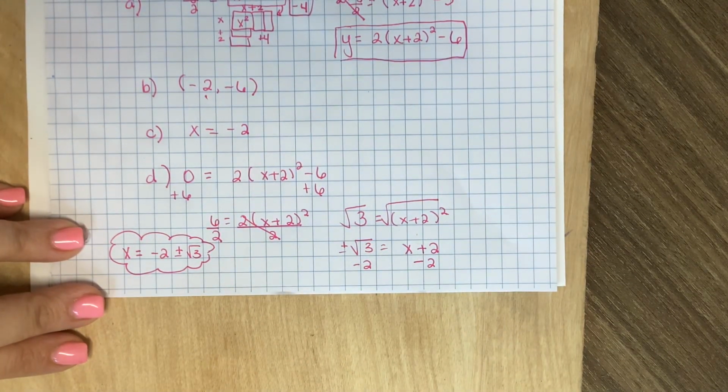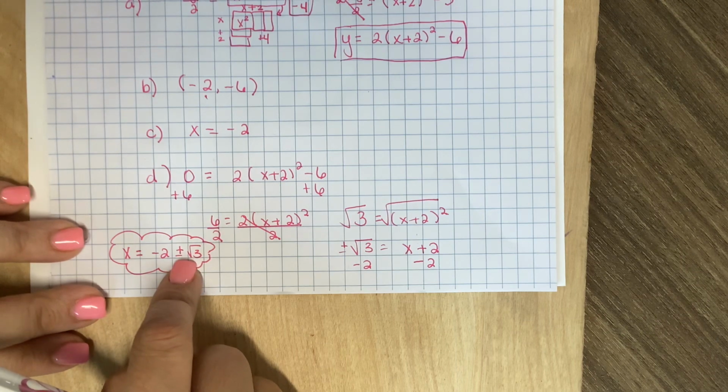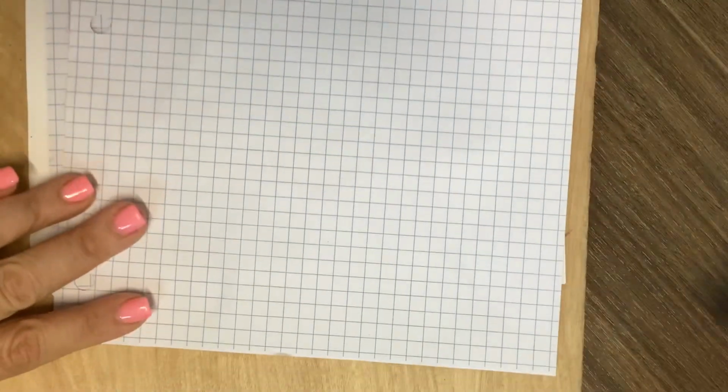Make sense? Yes. So this has 2 real roots because of the plus or minus right here. Plus or minus makes it real. I meant 2, not real. All right. And then y-intercept as a point.